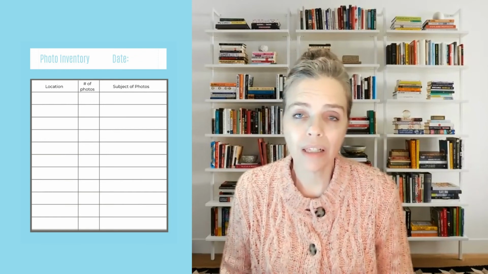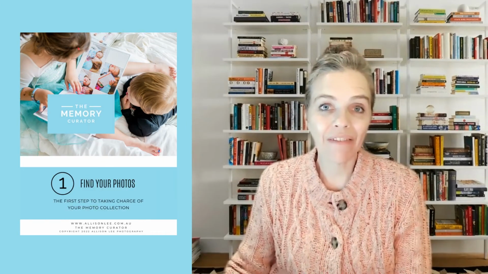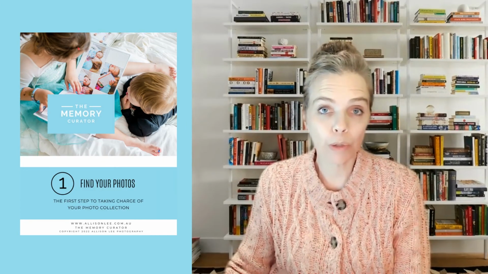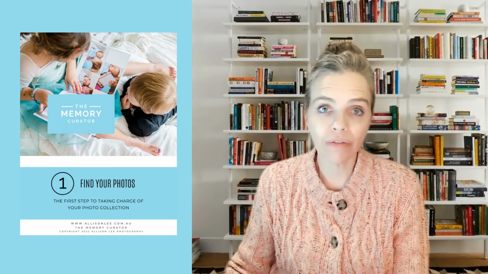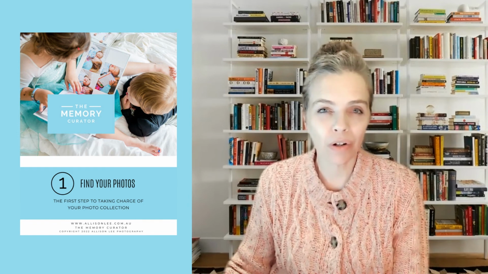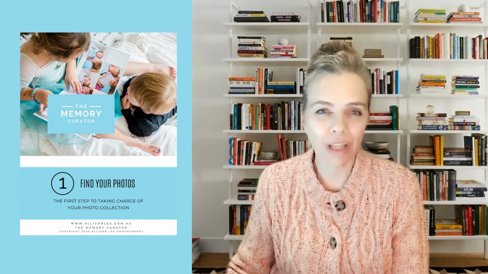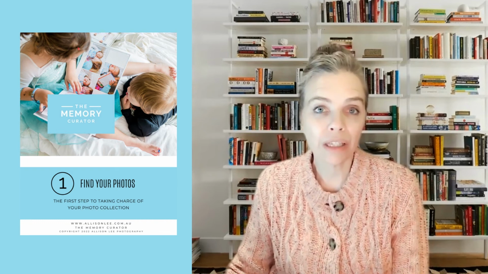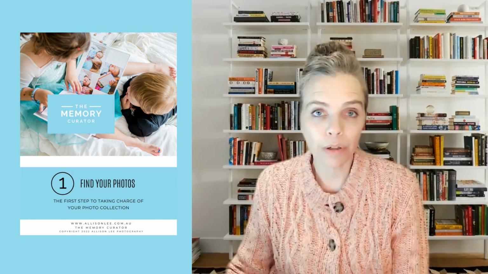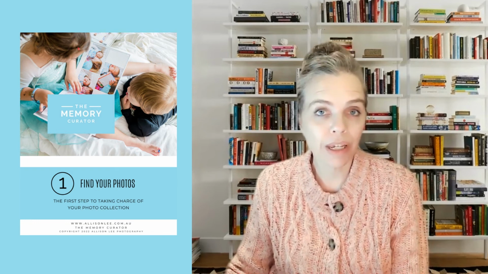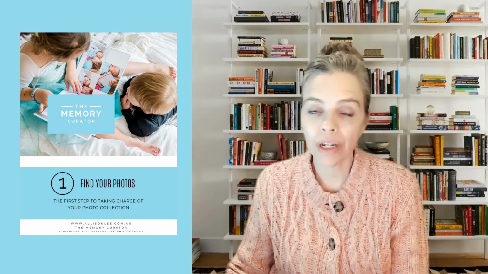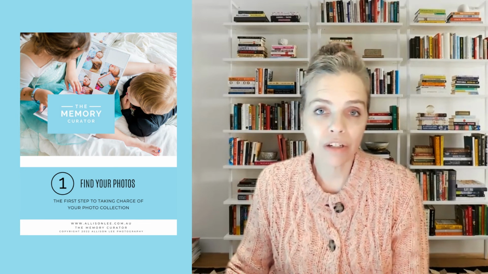So get out a piece of paper. In the next couple of days, start making your photo inventory about where all your photos are. And if you need help, you can click the link below. I have a Find Your Photos workbook, which will help you find your photos across all your devices, figure out where those photos are, how to find them, like on your computer and your laptop if you don't know how. You can click the link below and download the workbook. And in there will also be a sheet that you can use for your photo inventory and a Google spreadsheet if you'd like to do it digitally.